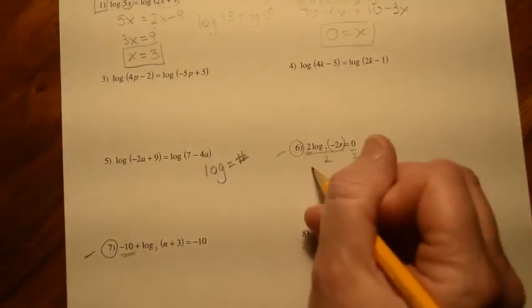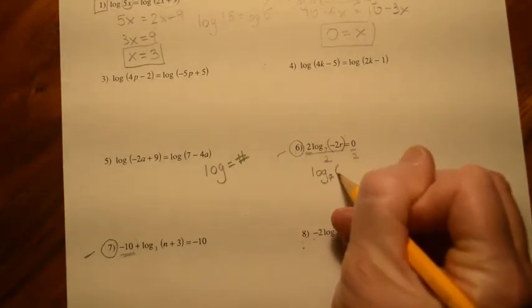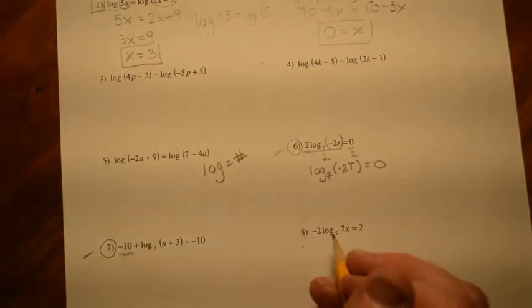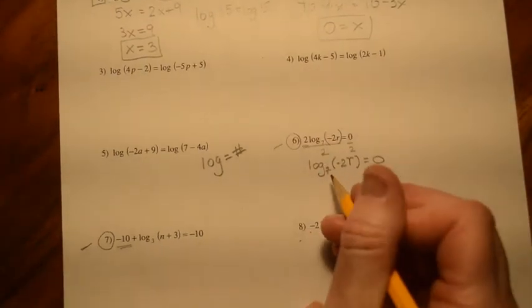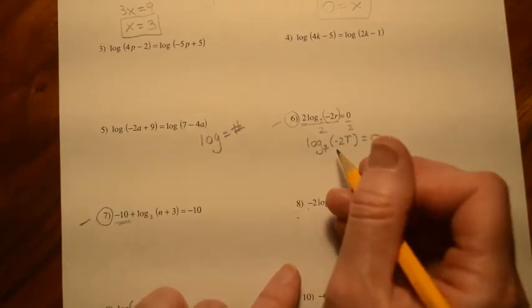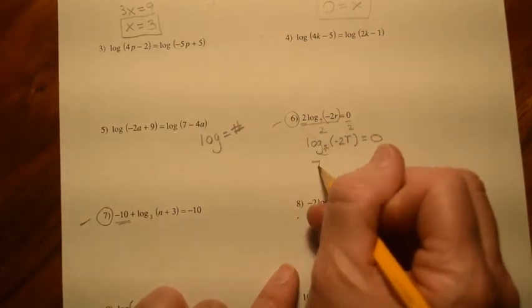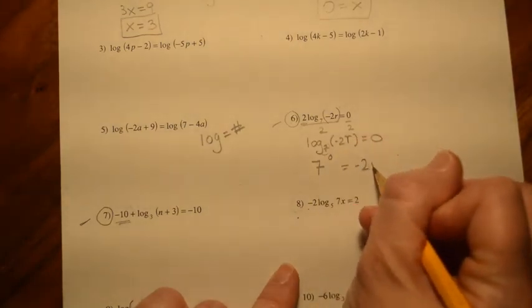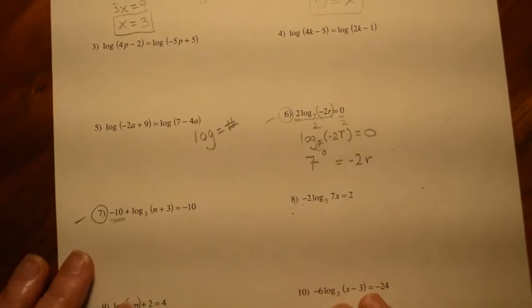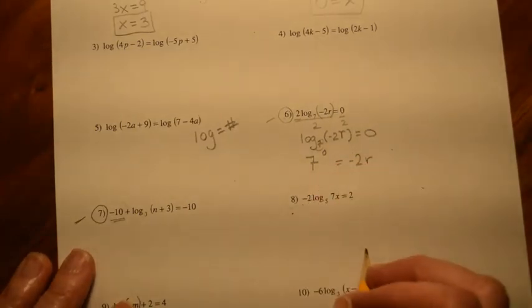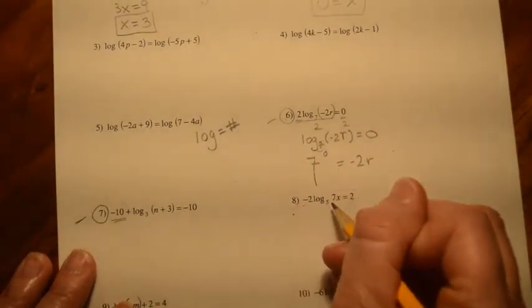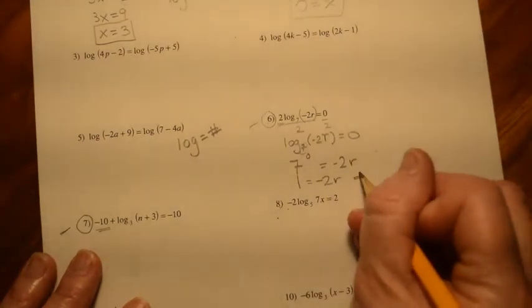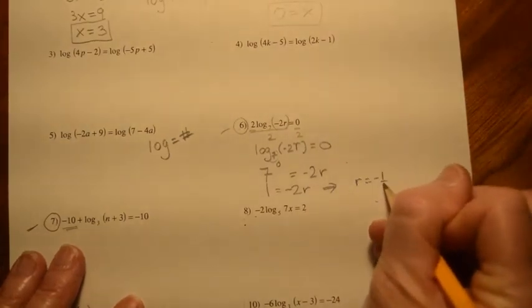So we're going to write this as log base 7 of negative 2r equals 0 divided by 2 is 0. Now we're going to rewrite it as an exponential. We take the base here of 7, and then we flip-flop these 2. So it becomes 7 to the 0 equals negative 2r. Well, what is 7 to the 0? 1. So we have 1 equals negative 2r. And then we solve for r, and we get r equals negative 1/2.